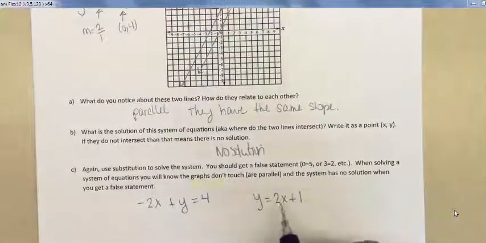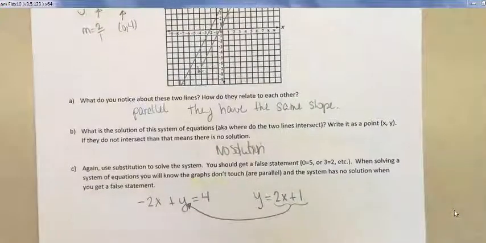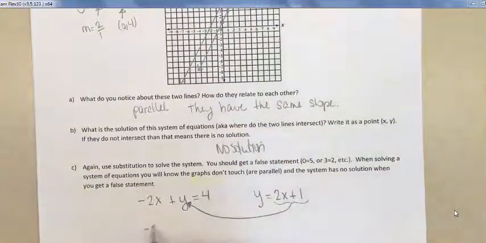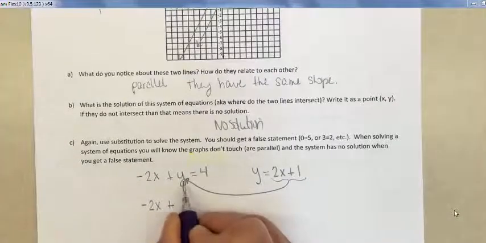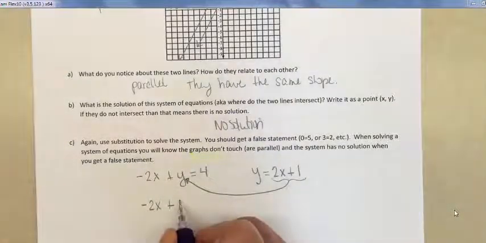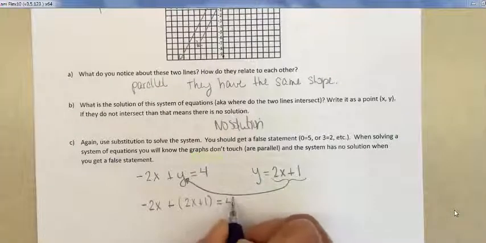Because I have a value here for y. So one of these is already solved for y. It's already in slope-intercept form. So I can plug or substitute this in here for y. So I can just go negative 2x plus, and now the value that I'm plugging in for y is 2x plus 1. So I'm going to put it in parentheses. I'm plugging it in, equals 4.